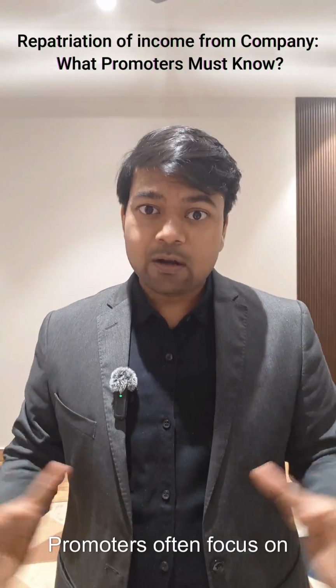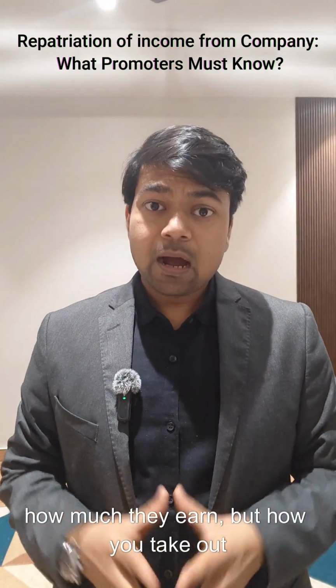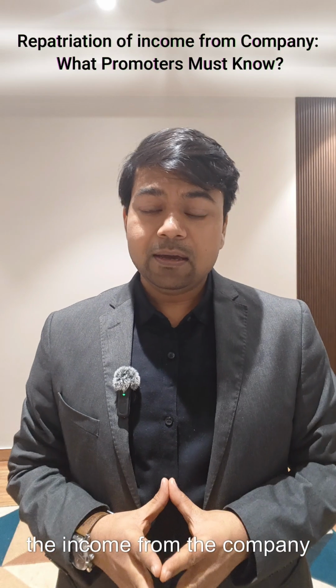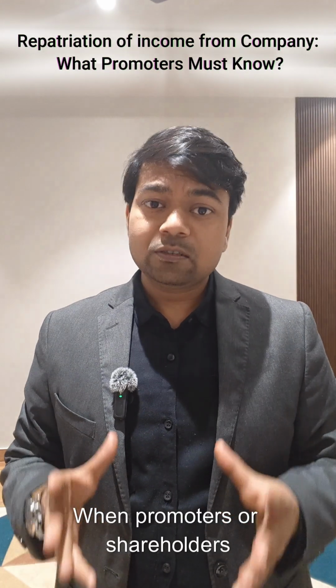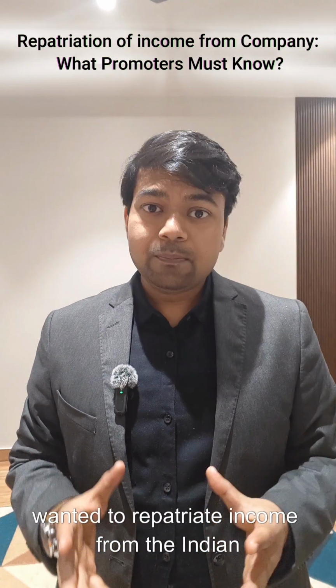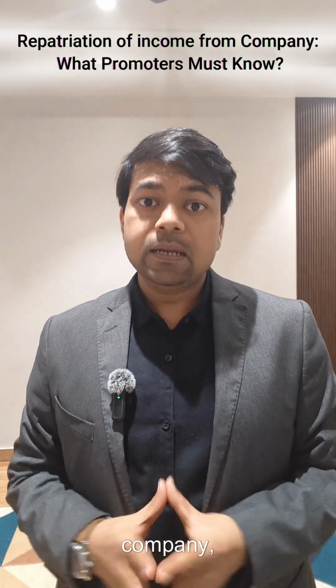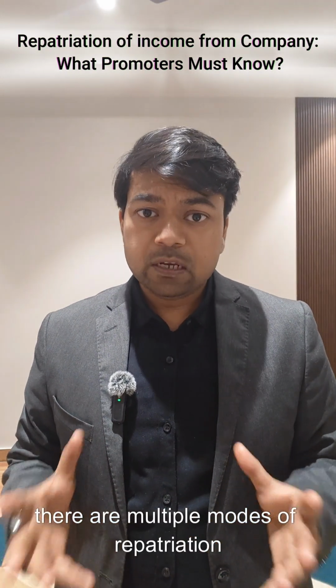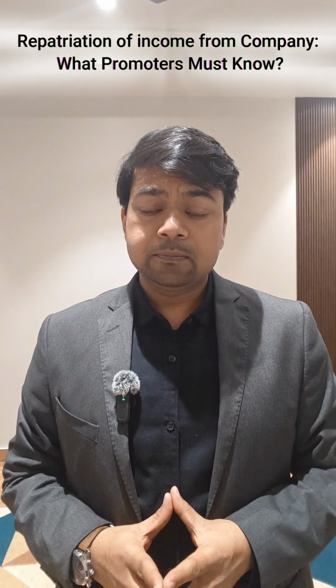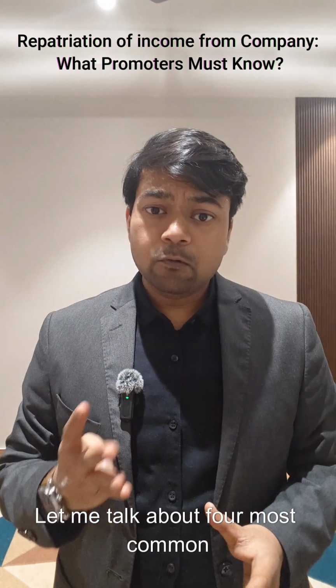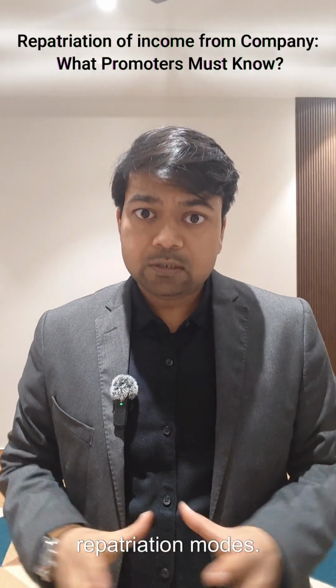Promoters often focus on how much they earn, but how you take out the income from the company may change your tax outcome completely. When promoters or shareholders want to repatriate income from the Indian company, there are multiple modes of repatriation available, and each mode is very different. Let me talk about the four most common repatriation modes.